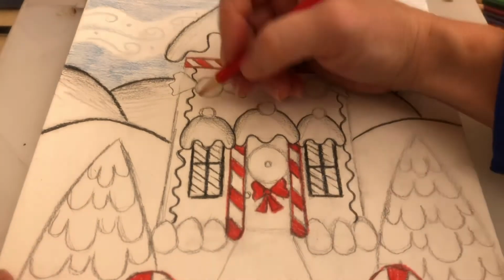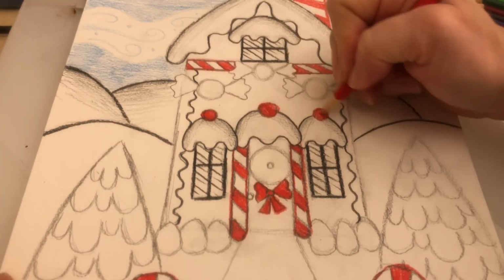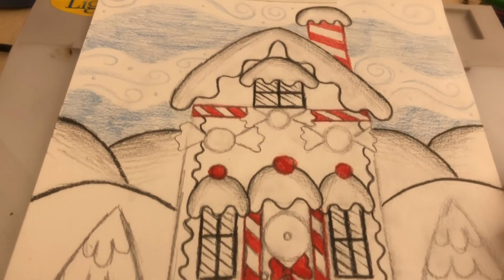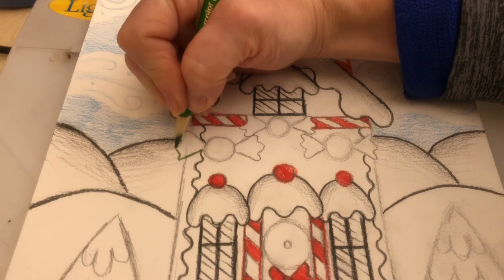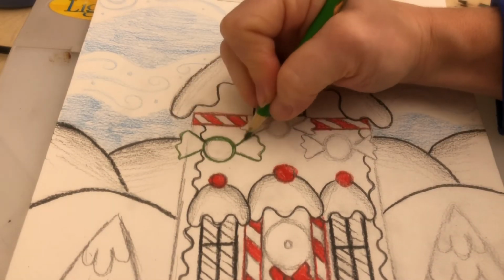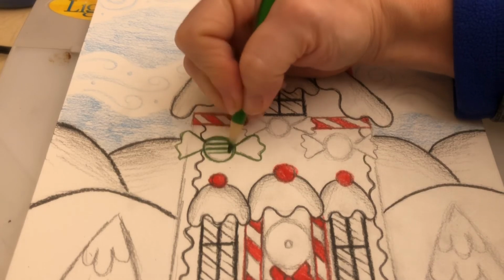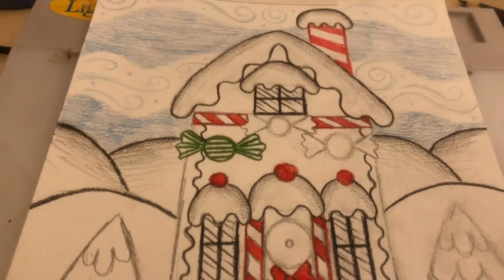Alright, now moving back up to the top, I'm going to make these little detail circles here all red. But the candies with the wrappers, I'm going to pick different colors. So I'm going to do this one with green. I'll outline the whole candy with green, and then maybe I'll just put some stripes on it. You could do whatever you like. You could fill it in, you could put polka dots.